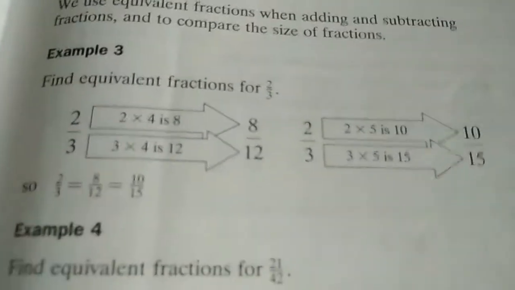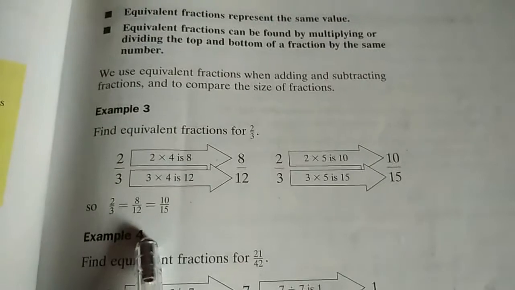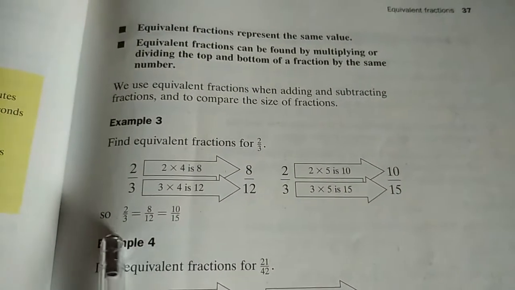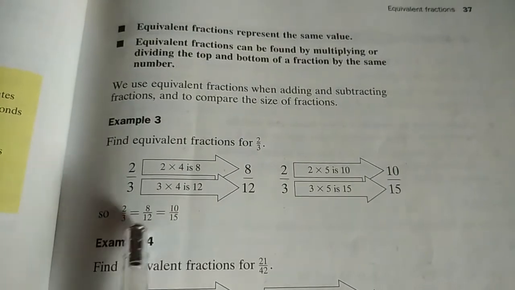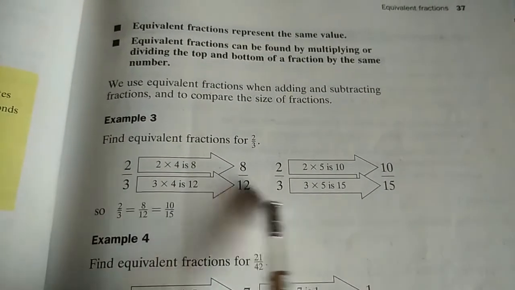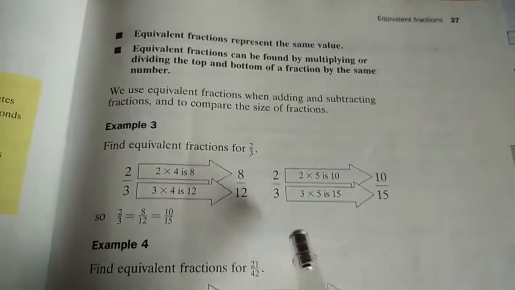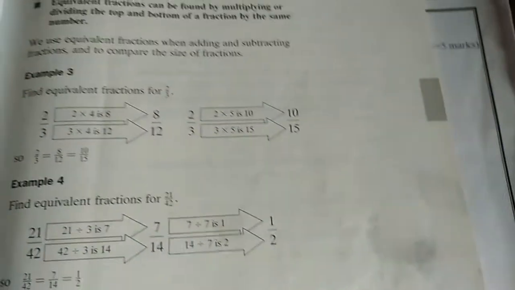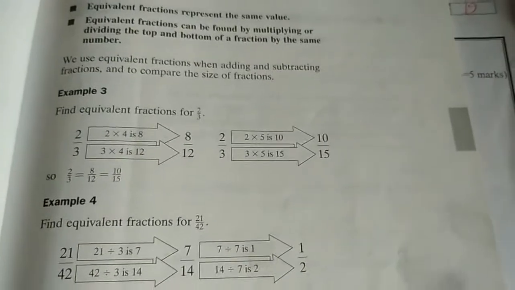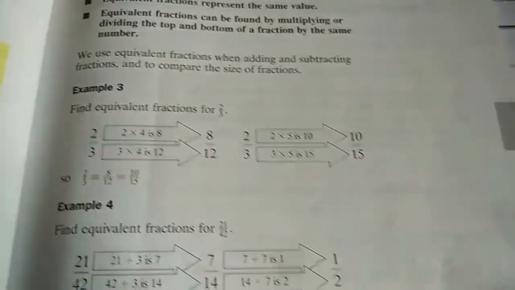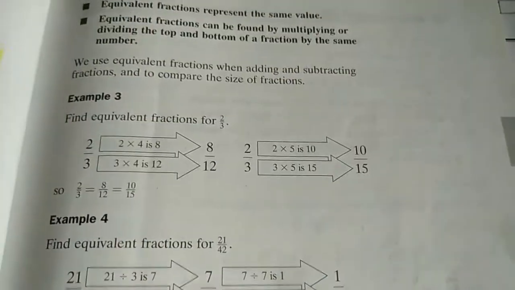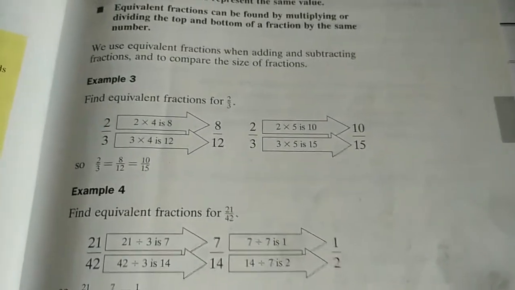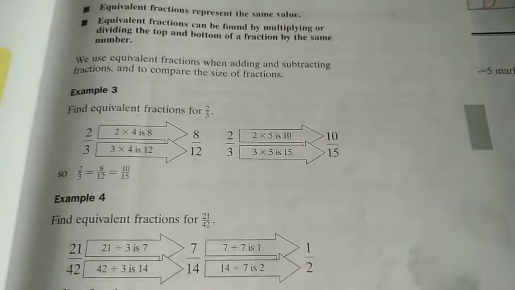One more interesting thing is that in terms of equivalent fractions you can write all of them together as equal, like 2 by 3 is equal to 8 by 12 is equal to 10 by 15, and on and on. If in your exam you are asked to write down 2 or 3 equivalent fractions of a fraction, you don't need to find all the fractions in the world. You will just be asked to find maybe 2 or 3 equivalent fractions of the certain fraction.